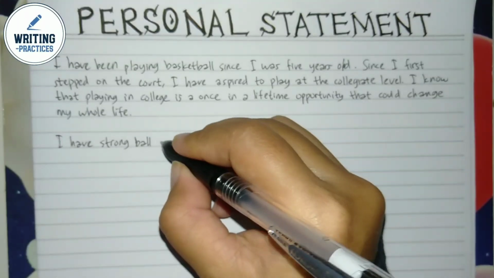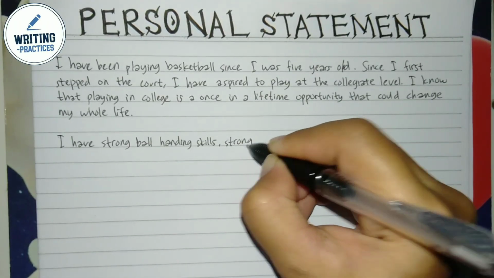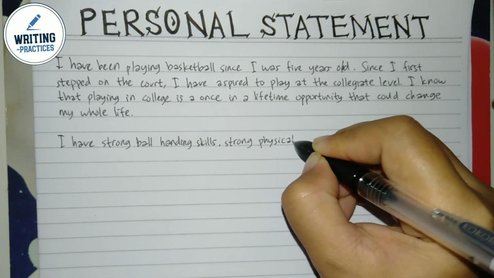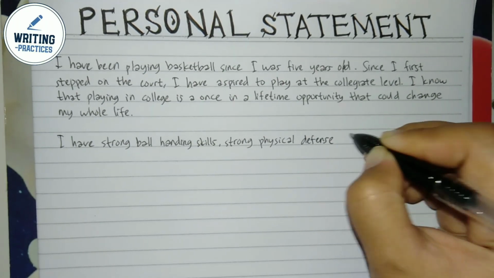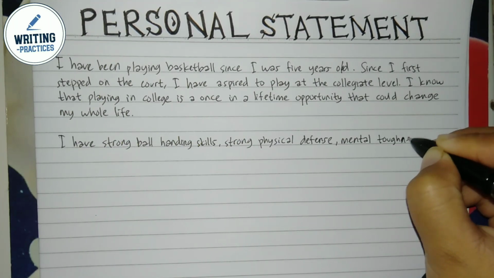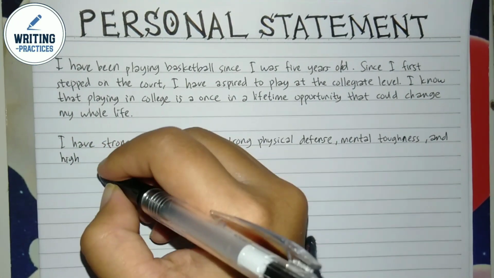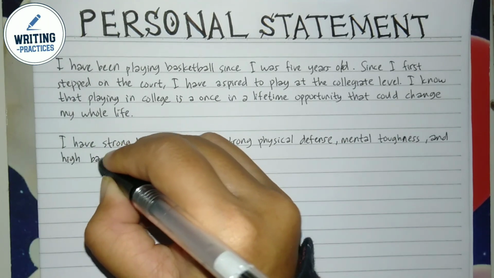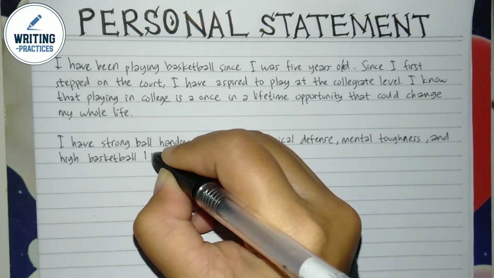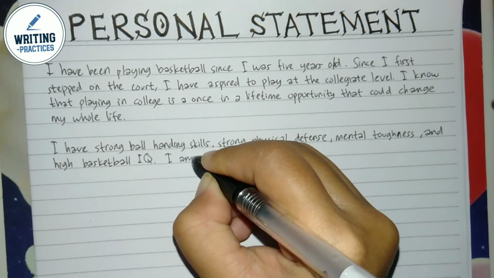In the second paragraph, tell the good things about you that have relation to the program you apply to. Since I am interested in basketball, I need to tell details about my ability in basketball.